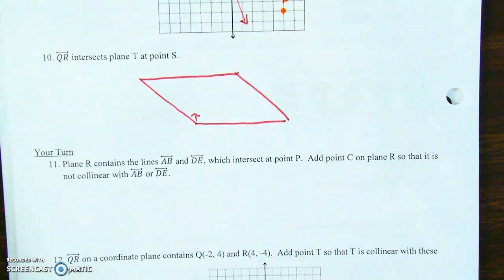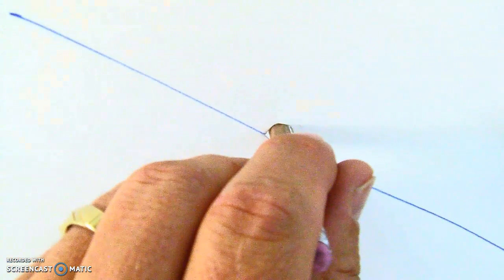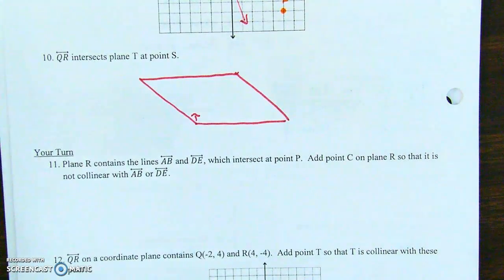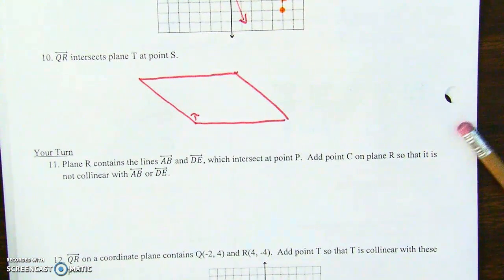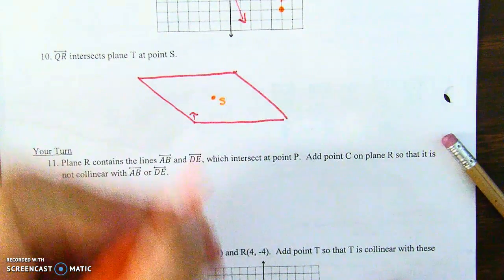Okay, now it says that QR intersects plane T at point S. So that means it doesn't say it lies in the plane, so it's going to cut through it. So it's basically, we're going to take, like we did before, remember, I had my piece of paper, and it's a plane, and all I do is take a pencil and poke it through, and that's what we're trying to do. So let's go ahead and do the same thing here, where we can just label randomly a point right here, which we'll call S.